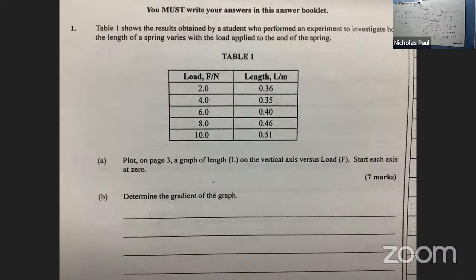I want to see your next graph, analyze your graph. The best fit lines that are common.